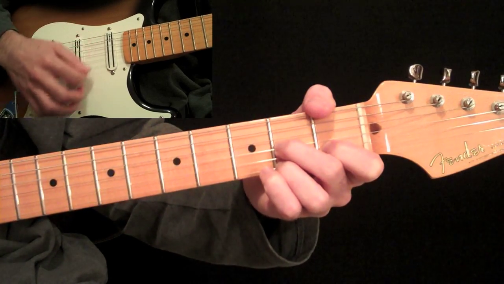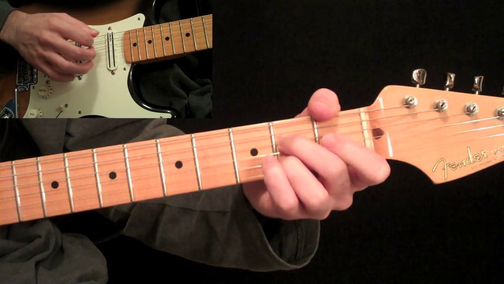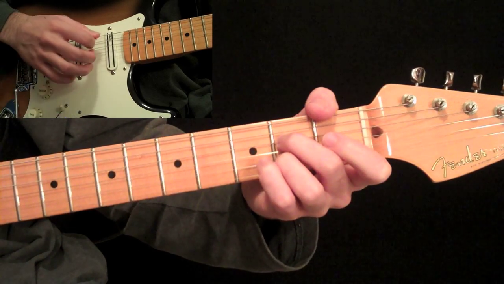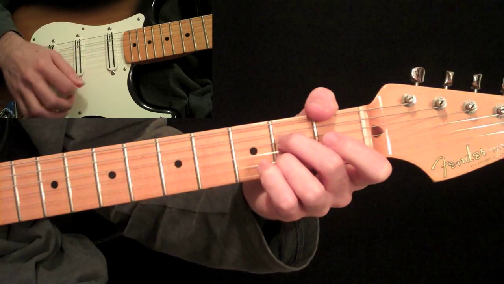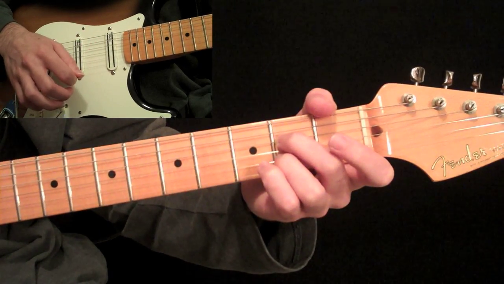1, 2, 3, 4, and another 1, 2, 3, 4, then back to A7 for 2 bars, 1, 2, 3, 4, 1, 2, 3, 4. So we've done 8 bars now.